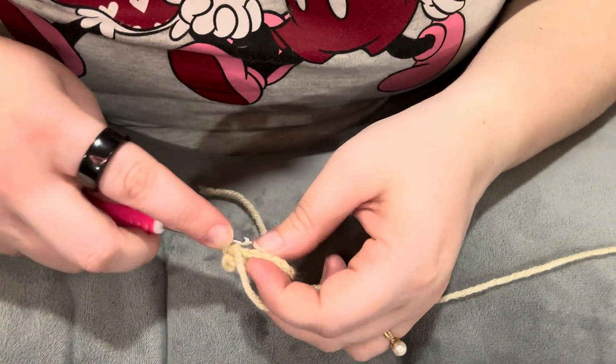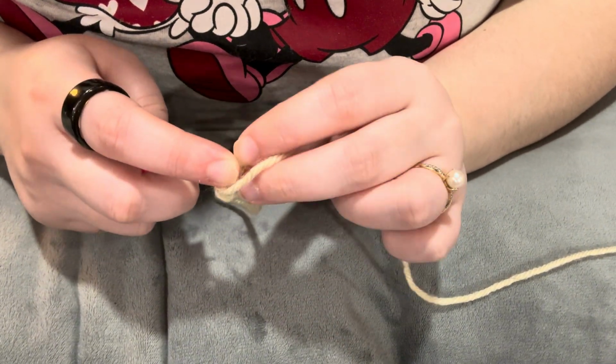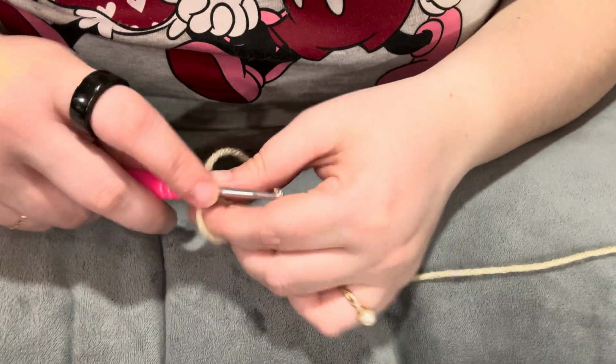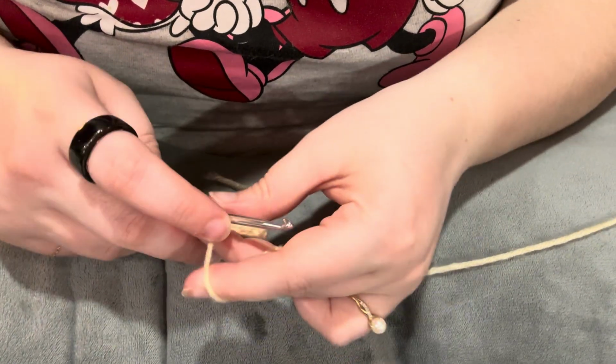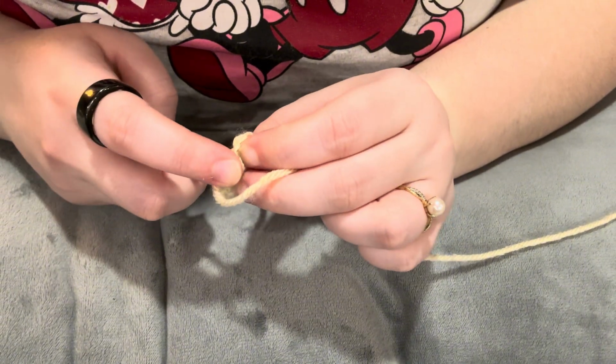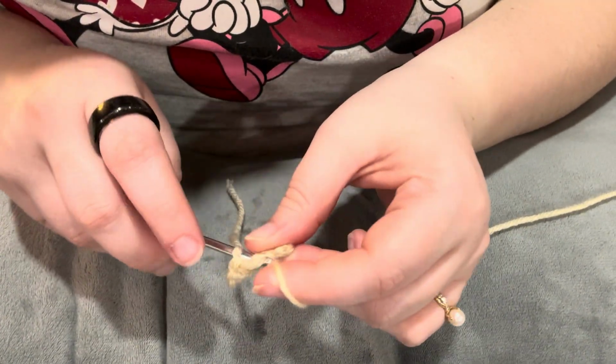Typically you do a slip stitch when you're trying to finish off a row, like when you're working in the round. You do a slip stitch at the end to secure the row back to the beginning. So this is very, very tight. I'm almost having to force it through.